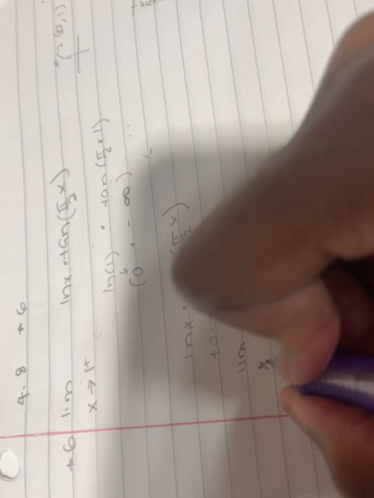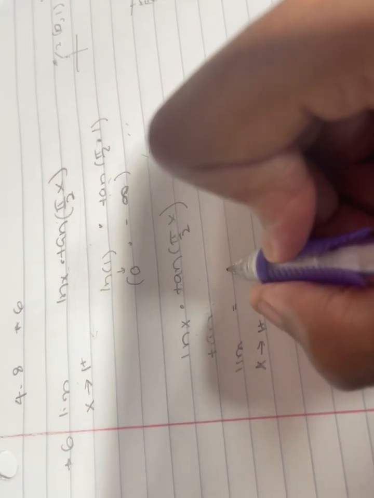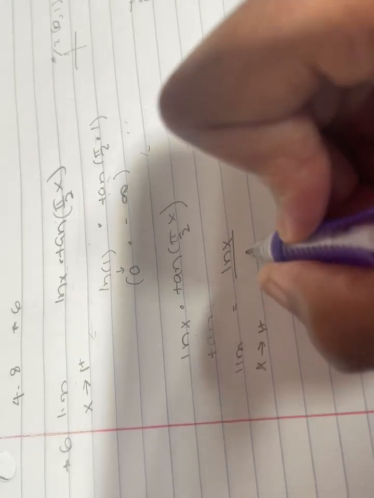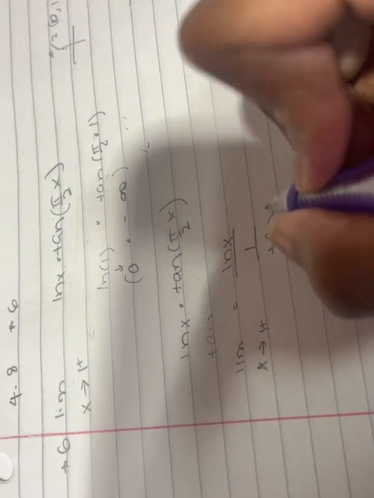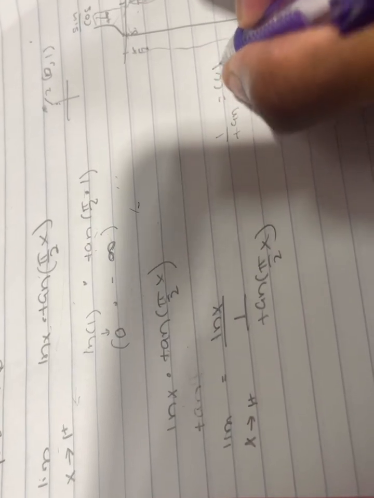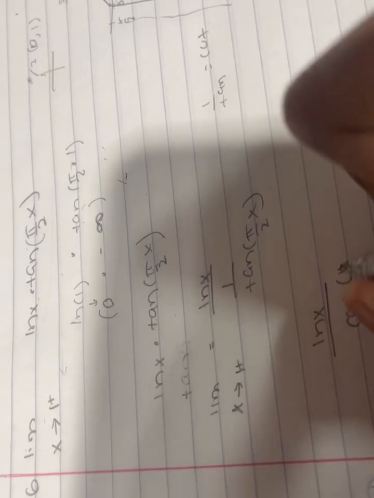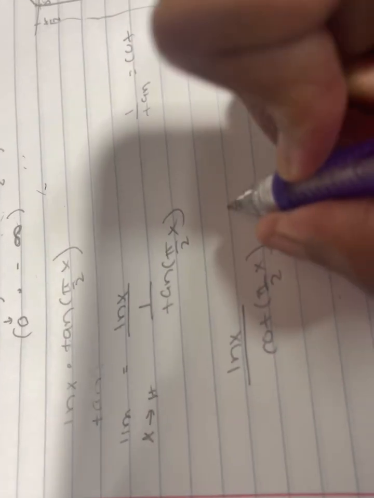As the limit is approaching, this is equal to log natural of x over 1 over tan of pi over 2x. I know that 1 over tan is cotangent, so for the next step I'll write log natural of x over cotangent of pi over 2x. Then the next step is to evaluate this, so I'll write evaluate next to it.